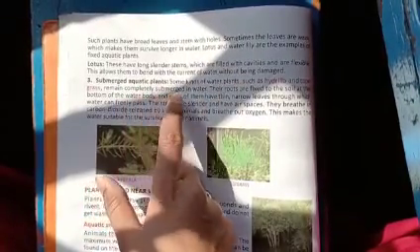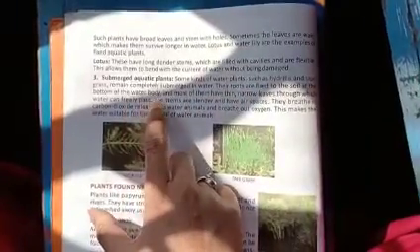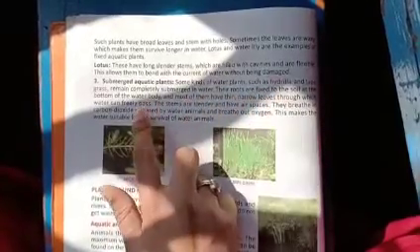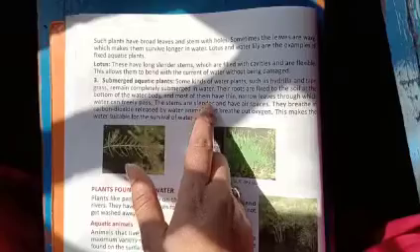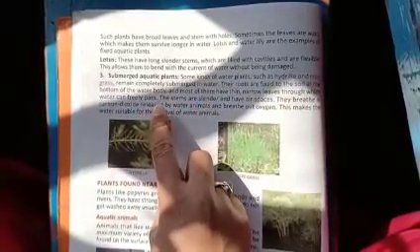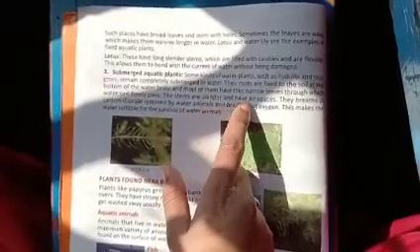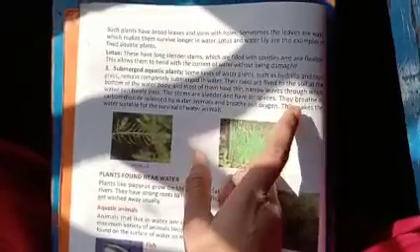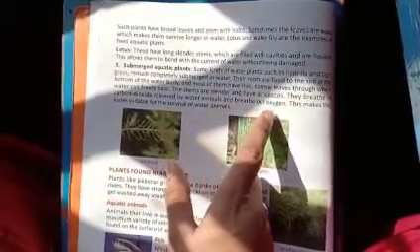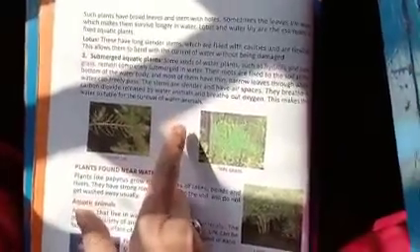Submerged aquatic plants. Some kinds of water plants such as hydrilla and tape grass remain completely submerged in water. Their roots are fixed to the soil at the bottom of the water body and most of them have thin, narrow leaves through which water can freely pass. The stems are slender and have air spaces. They take in carbon dioxide released by water animals and give out oxygen. This makes the water suitable for the survival of water animals.